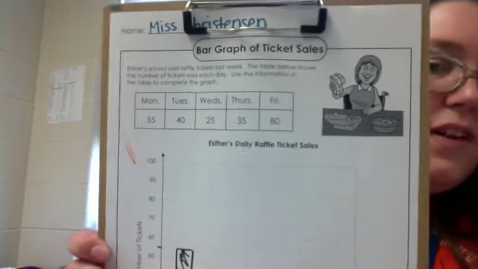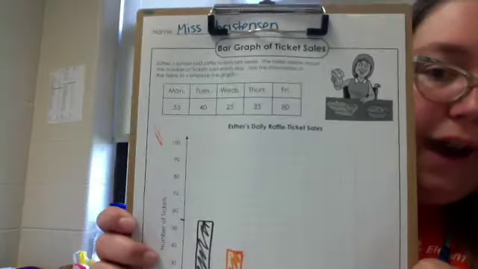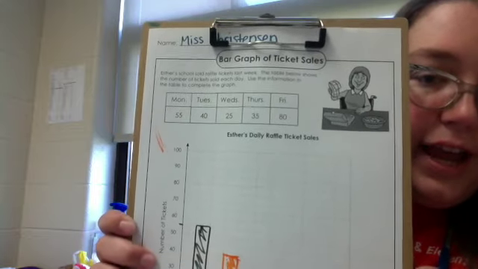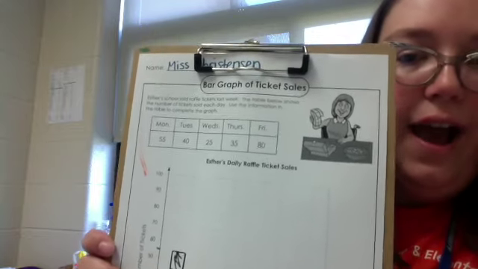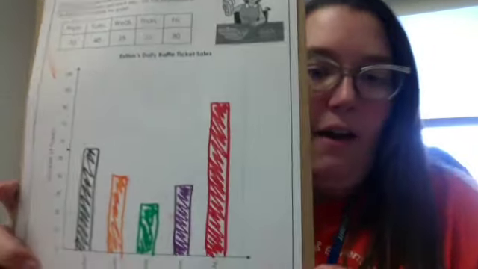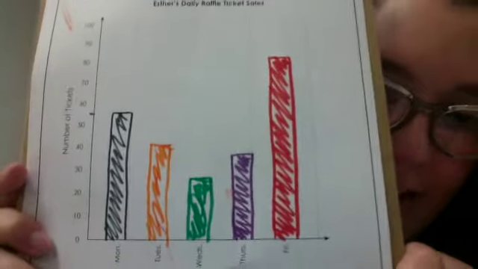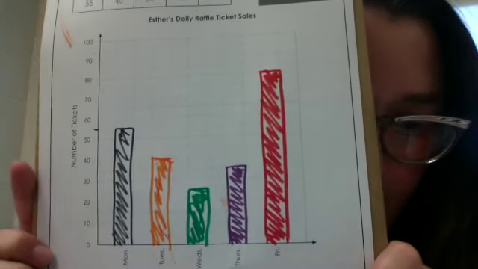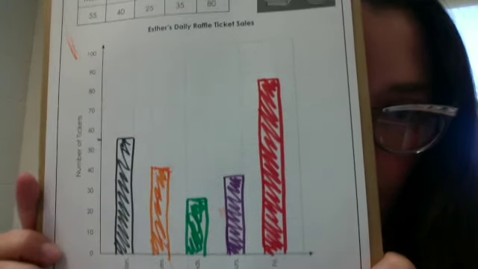So let's fill it out for Wednesday, 25, Thursday, 35, and Friday, 80. I'm going to do that in my own time, and then I will show you when it's all done, and then we'll answer some questions about it. All right, I finished my bar graph, and as you can see, I used 5 different colors.